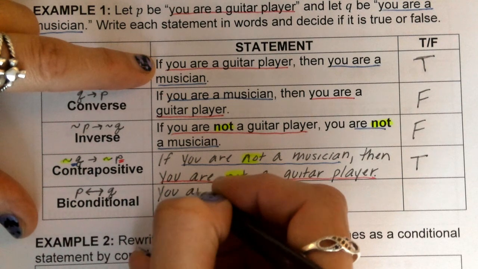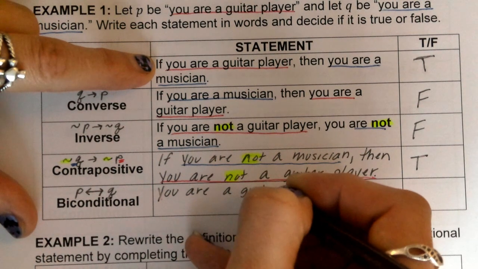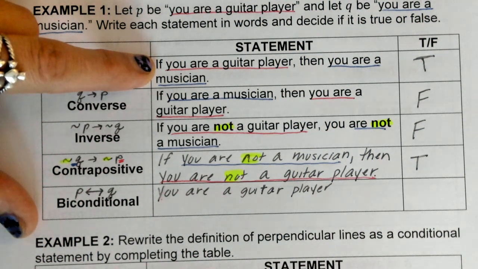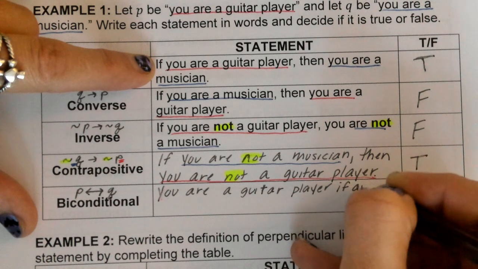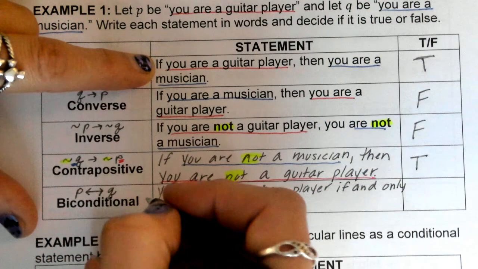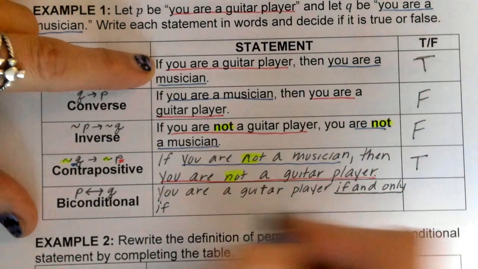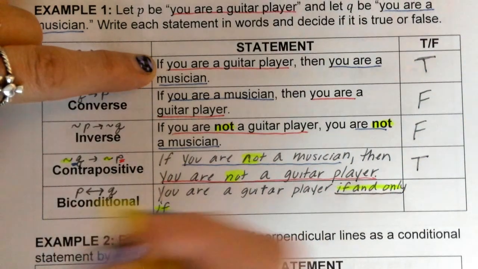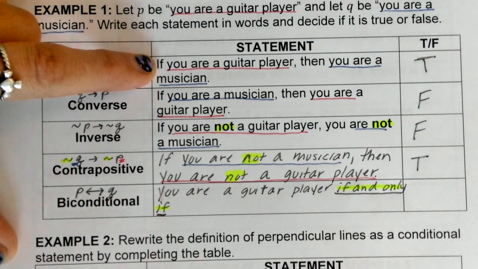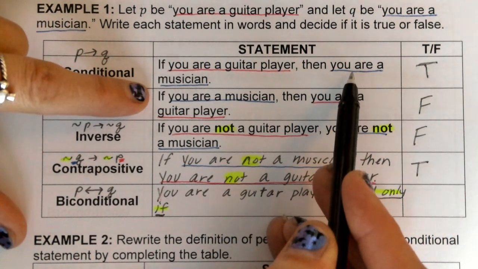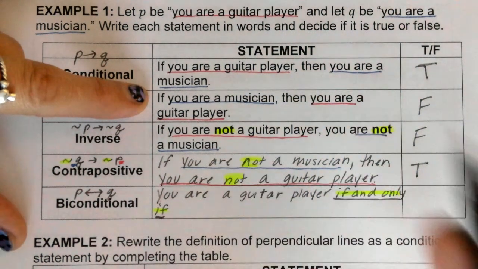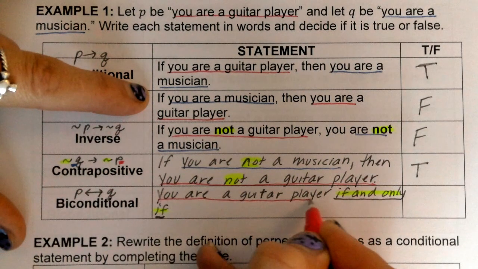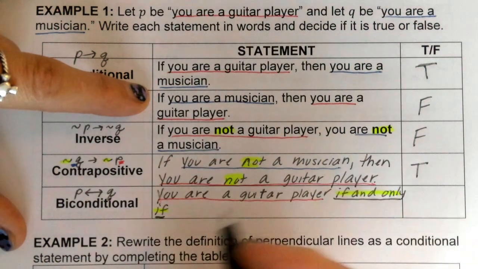You are a guitar player. No comma or anything, but then you're going to have that "if and only if." So there's that biconditional recognition there. You can see that's going to be your biconditional, because you see that "if and only if." And then we'll go ahead and plug in our conclusion here: you are a musician. So it says, "you are a guitar player," our hypothesis, "if and only if you are a musician."